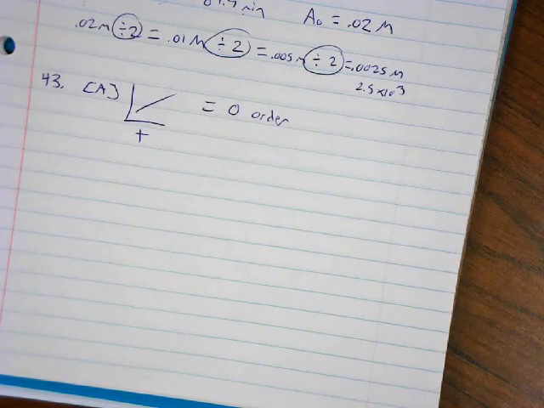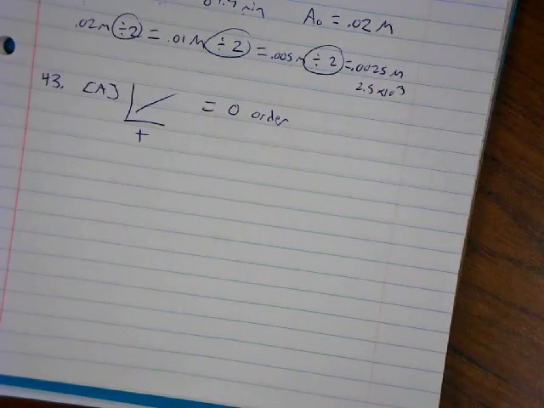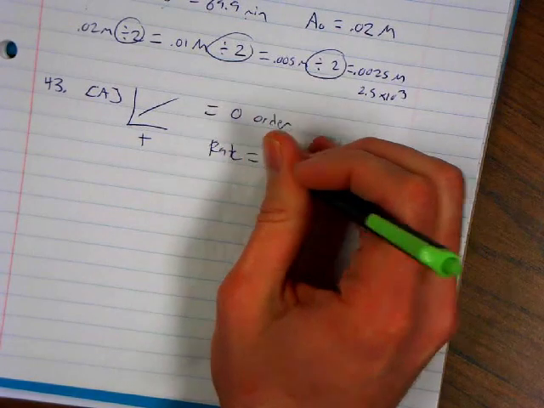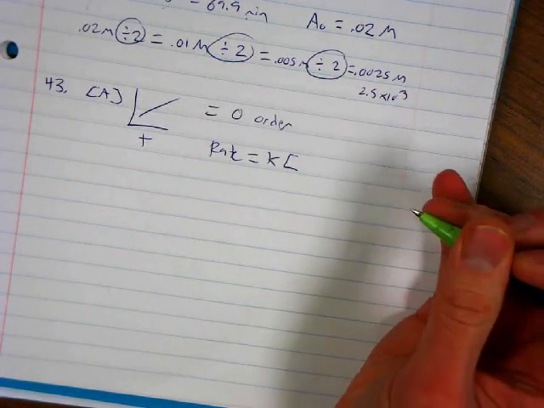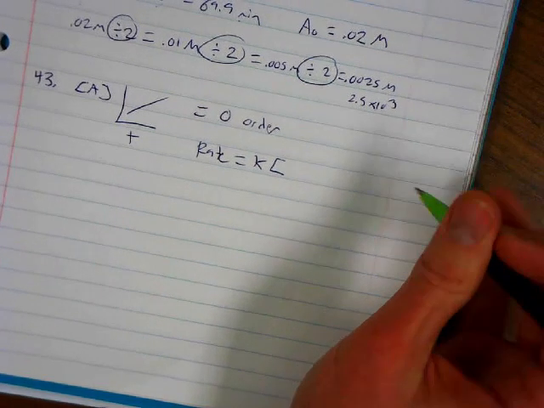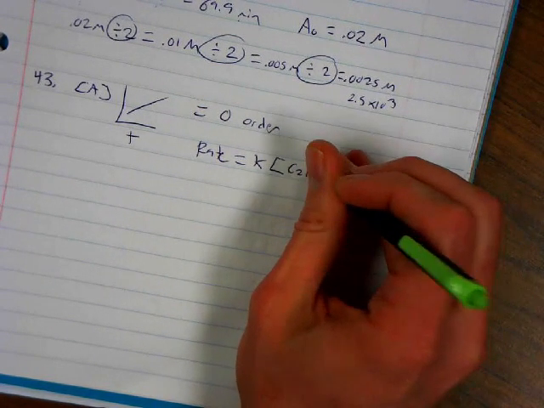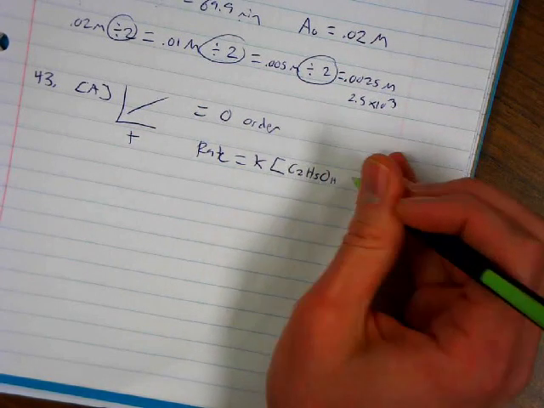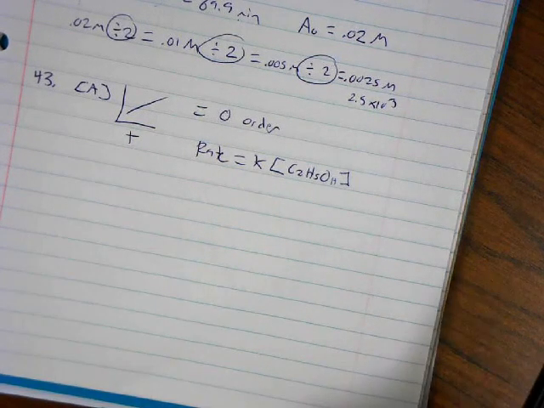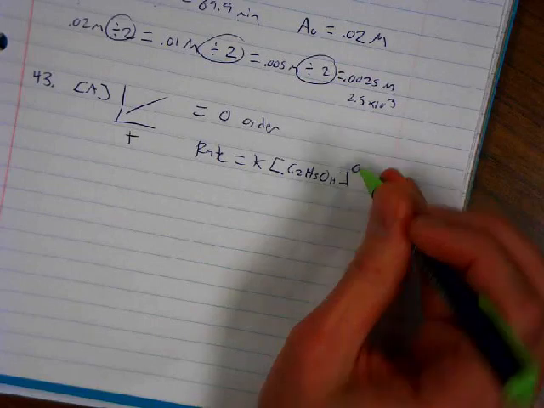So they said concentration of A versus time gave a straight line. So that is zero order. That's zero order. So the rate law is going to be rate equals k times the concentration of C2H5OH.